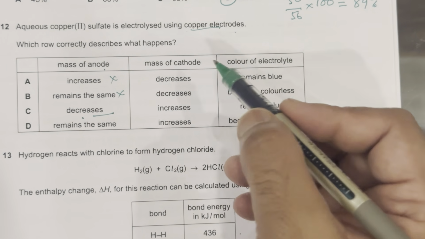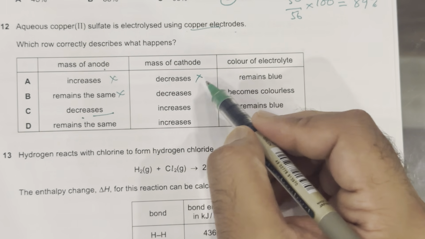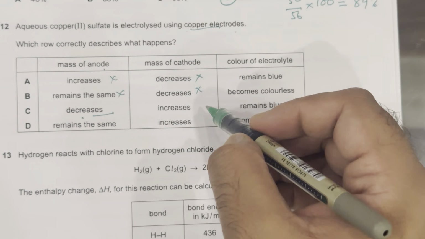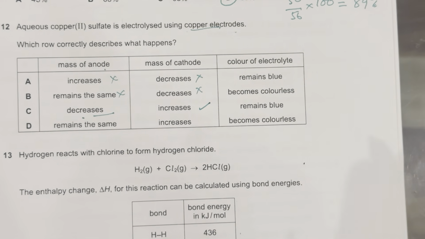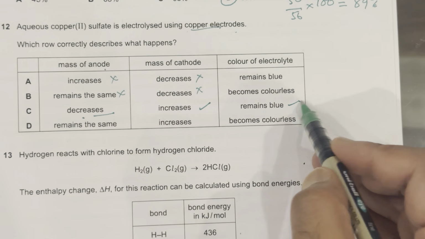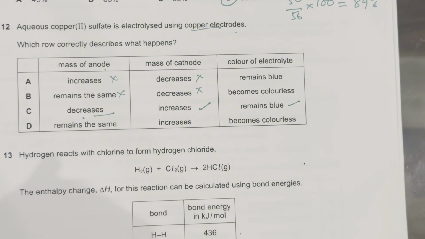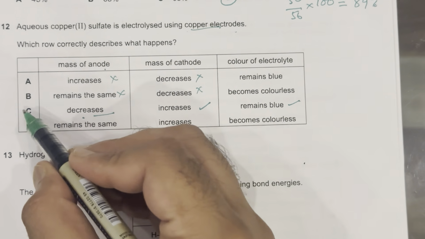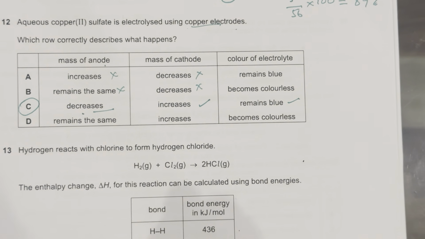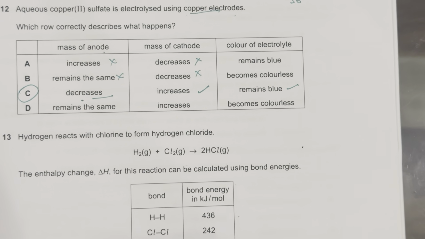And the mass of the cathode, because copper is gained, would increase, so option C, and the color of the electrolyte remains blue. So option C is the right option. Okay, I'm going to move to the next question.